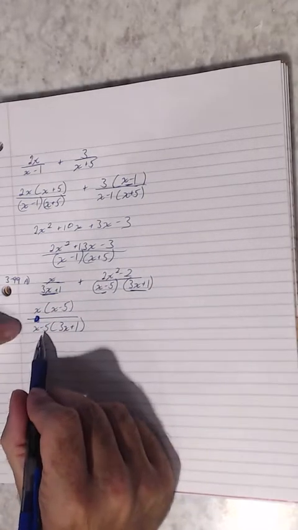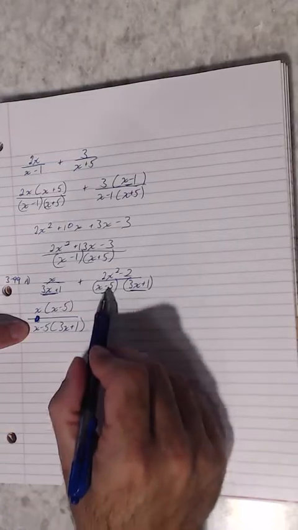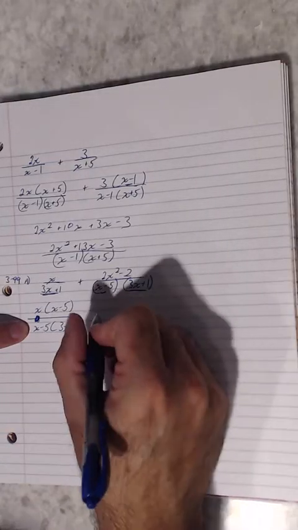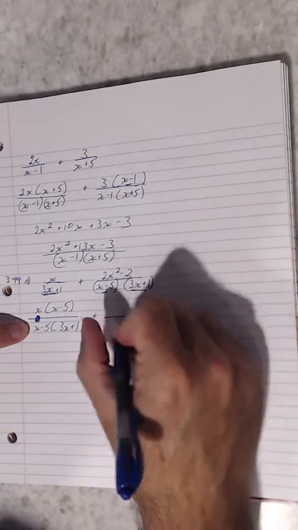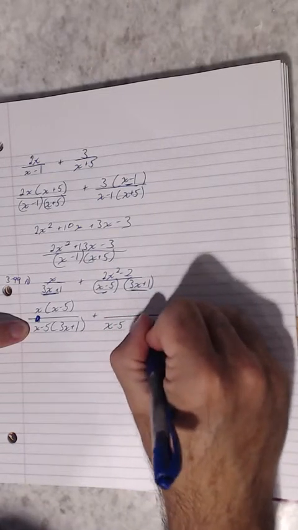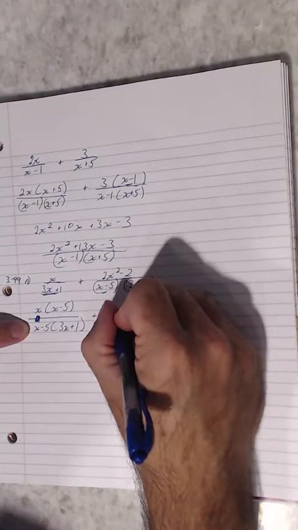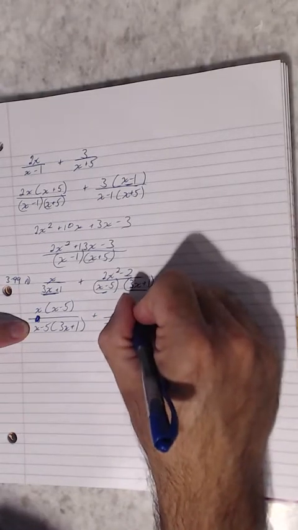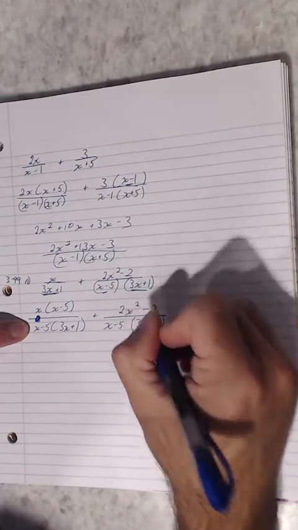Now, why did I write this first? Because I want it to be in the same order as this. Okay, plus x minus 5, 3x plus 1. And up here on the top, I already got 2x squared minus 2.